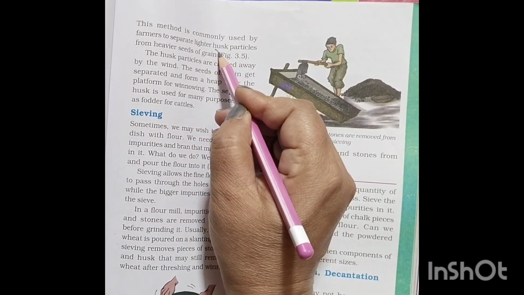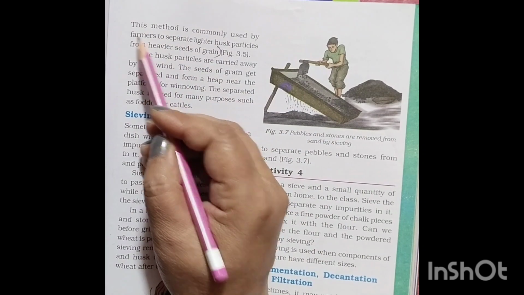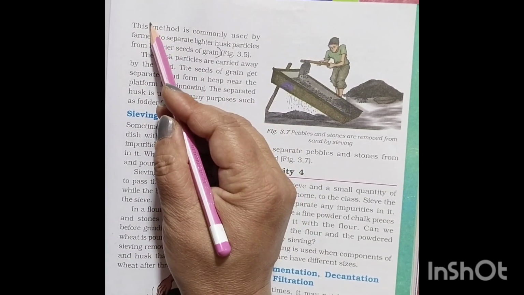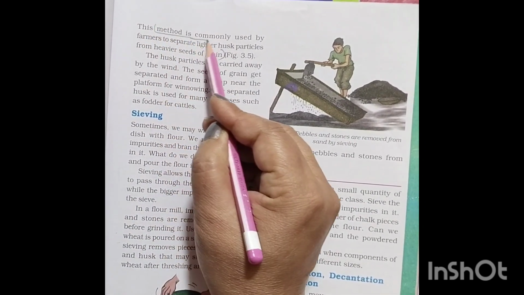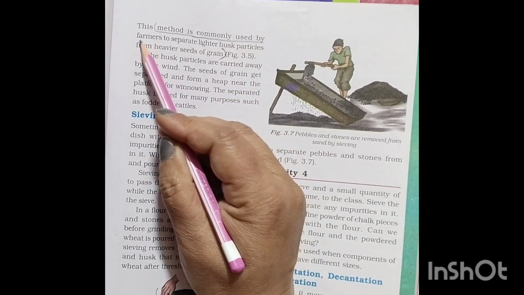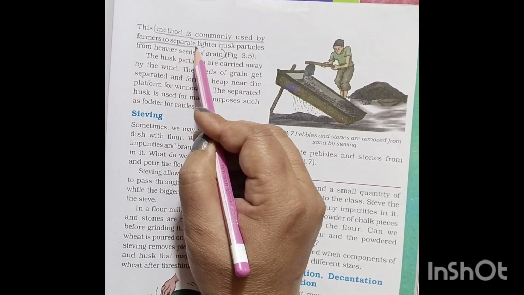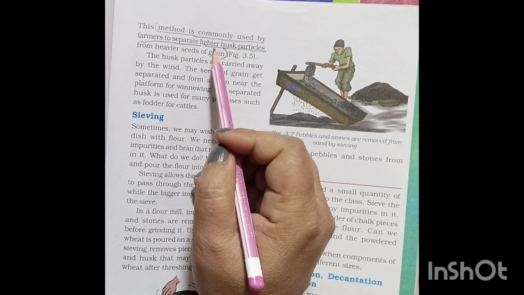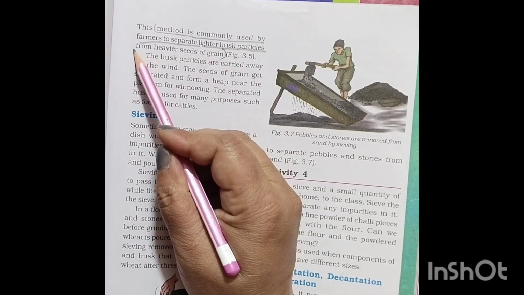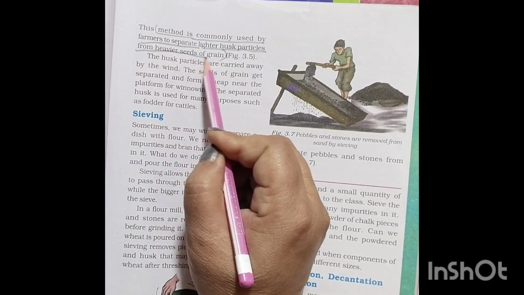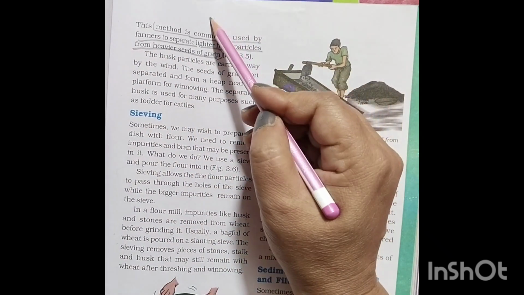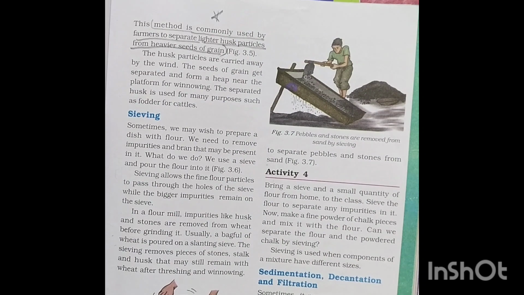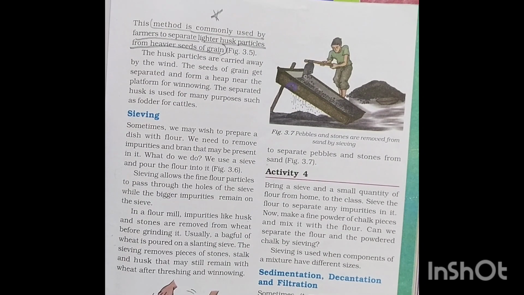Now this can be asked in your examination. Give one use of winnowing. So farmers use this method. Okay, they separate light husk particles from heavy seeds of grain. So this is very important. We are separating husk from the seeds of grain by the process of winnowing.